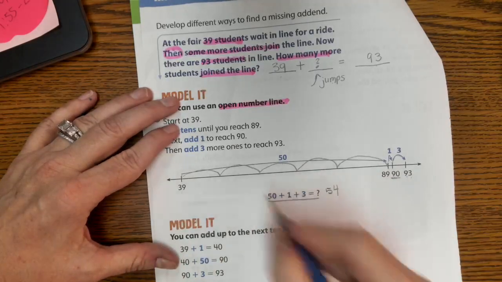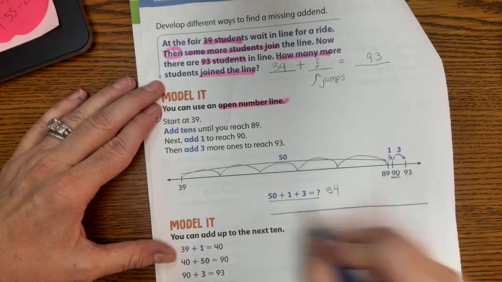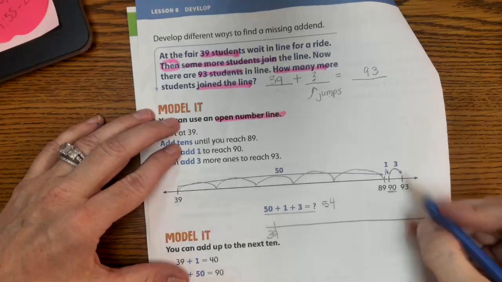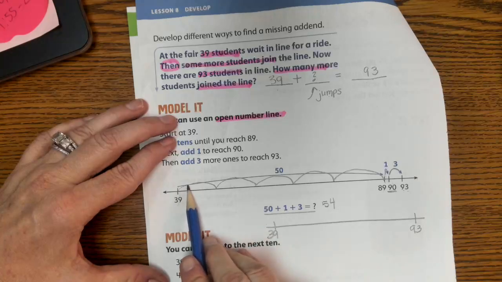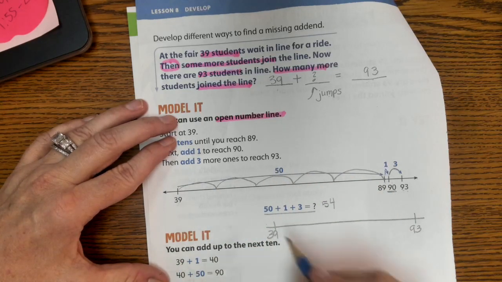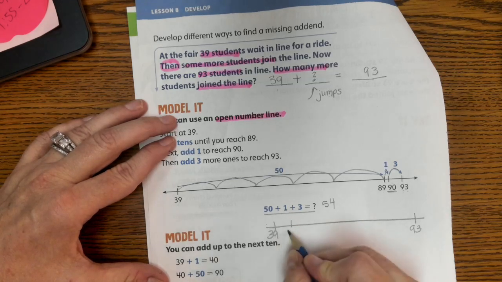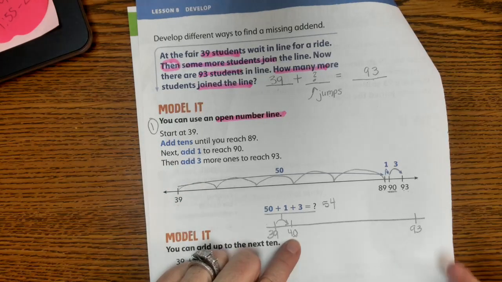Now another way to do it is, like I said, we can start at 39, and our goal is to get to 93. So I'm going to write in 93. That's my goal. Now they, like I said, did their tens first. You can do your ones first. So I'm going to get to my next 10, which is 40. How many jumps was that? From 39 to 40, it's just 1. Okay, now that I'm at this, it makes it a lot easier now to jump tens.